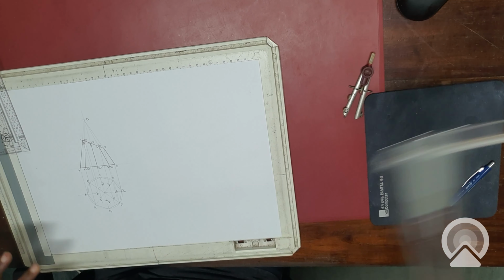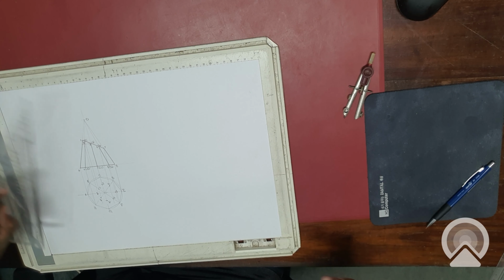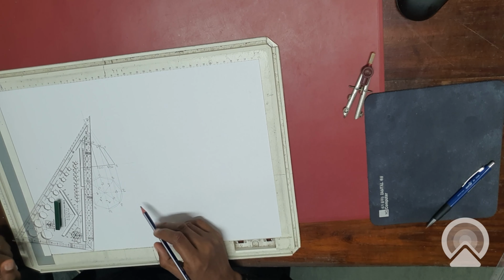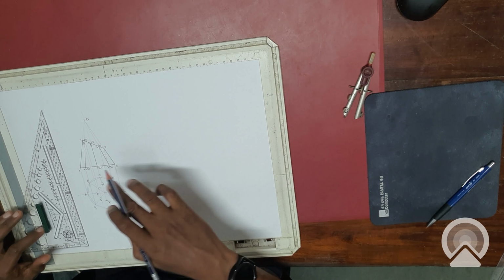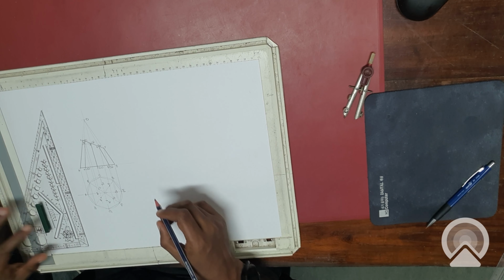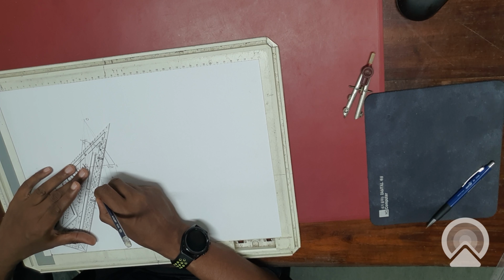If you remember, we are using a straight line to join those points for the pyramids, but if it was a cone, you would have to join those points freehand, and then you can use those French curves.